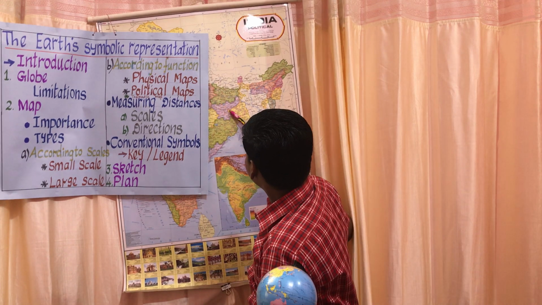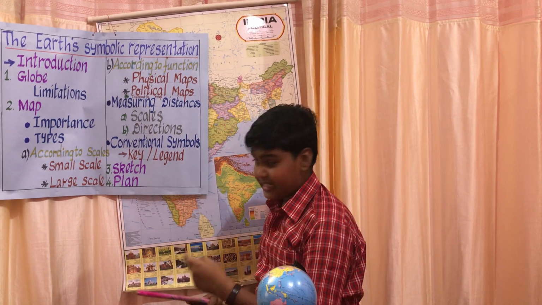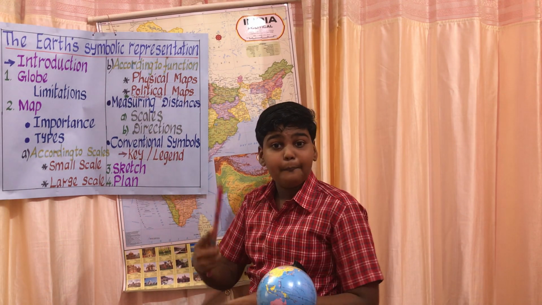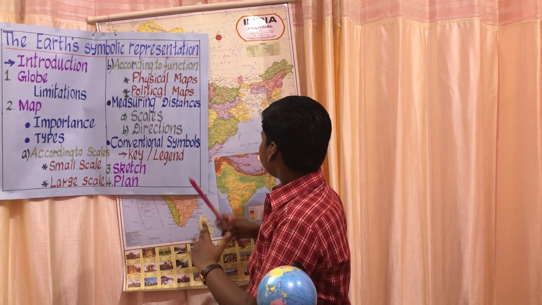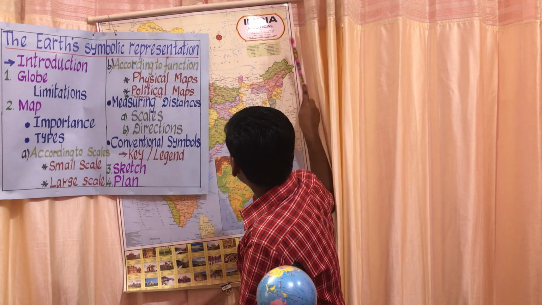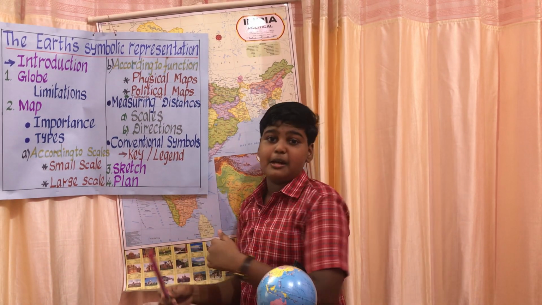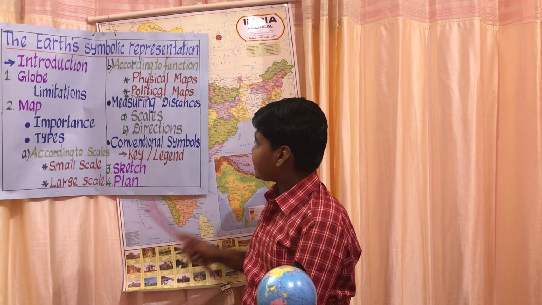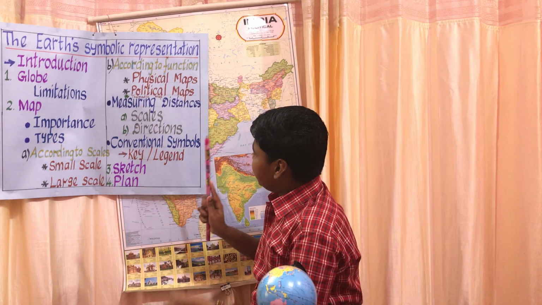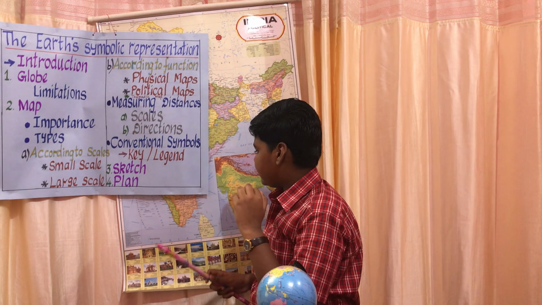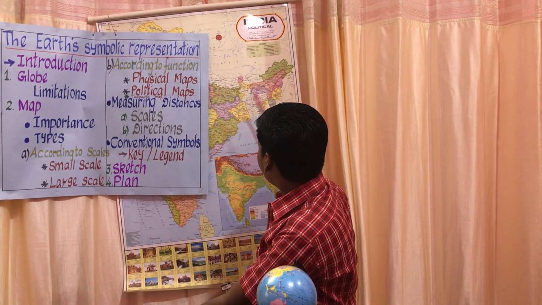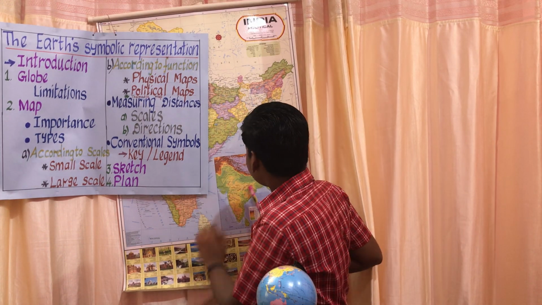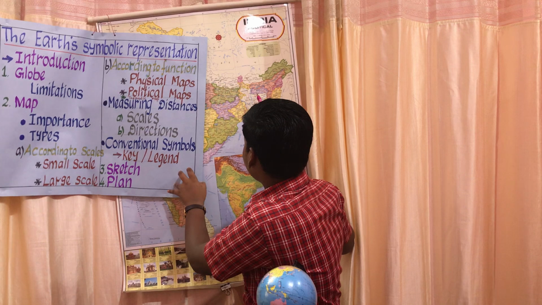So we can see the different boundaries of different states, continents, countries, and also the capitals of states and major cities and towns. Those are the main things in political maps. These political maps help us to study different cultural, historical and economic activities. This is the main definition of political maps. In political maps, they have given different colors and they have also shown some physical geographical features.